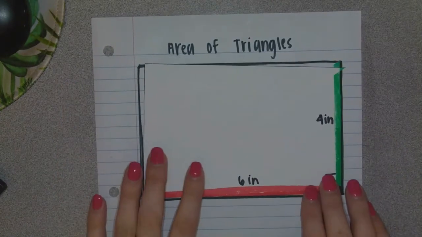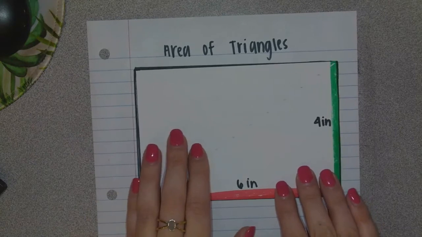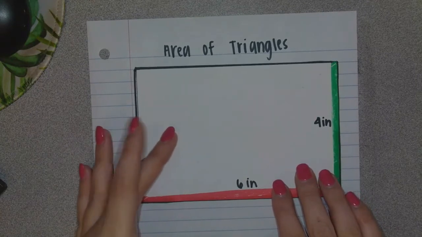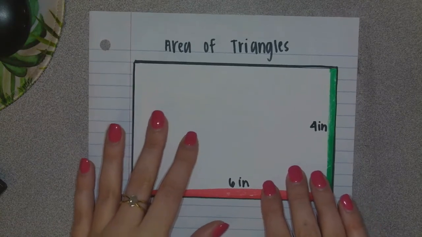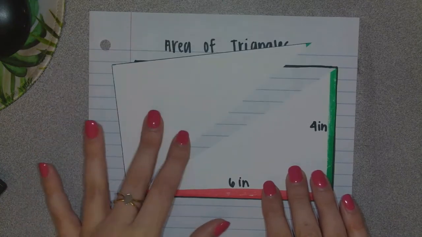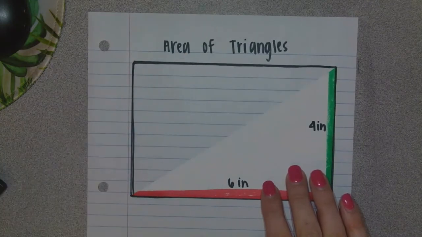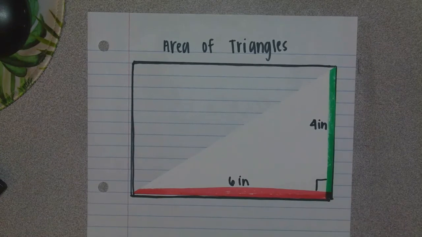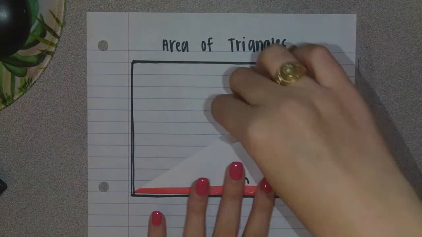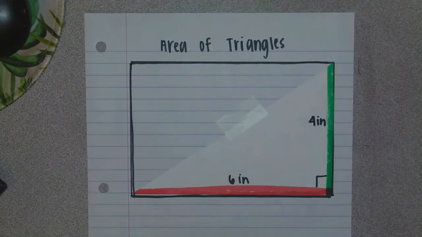And again, I didn't get rid of any of my note card. If I put it still together, I still have a height of 4 and a base of 6. So I didn't get rid of anything. I just cut that parallelogram in half. So one triangle is half the area of a parallelogram.